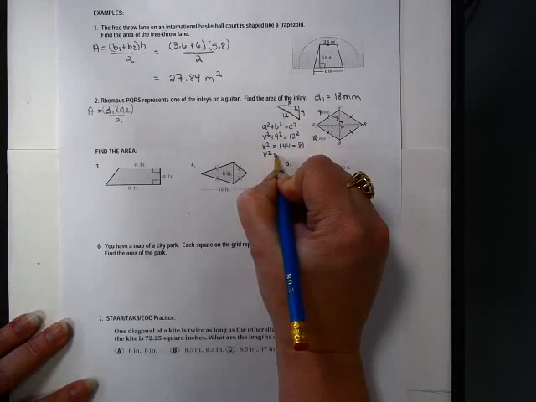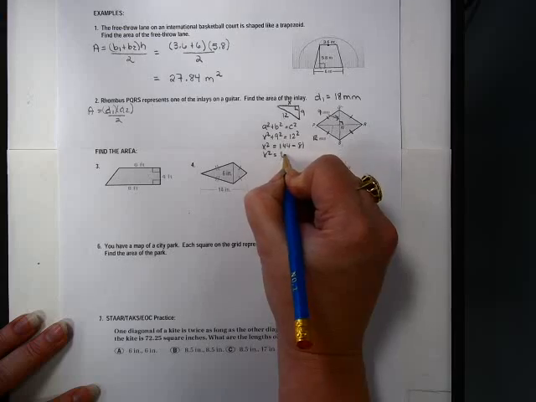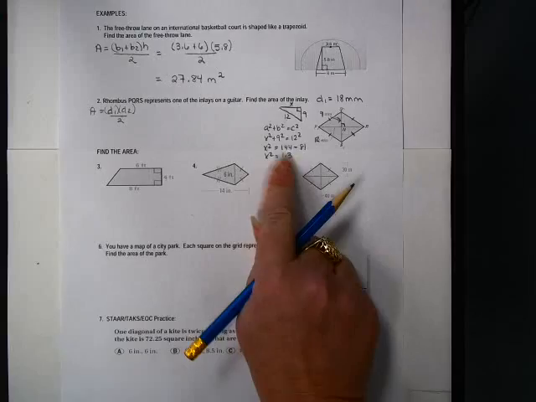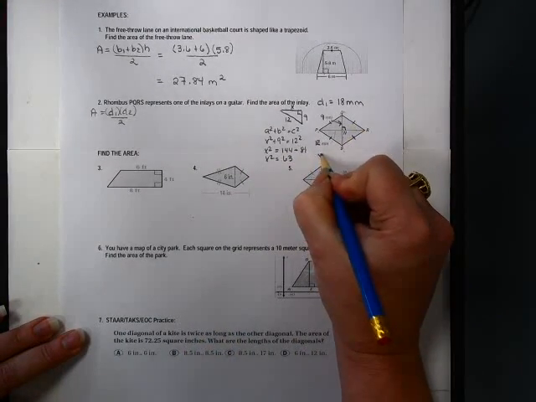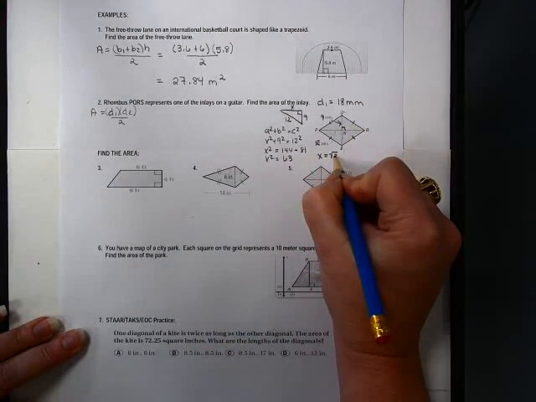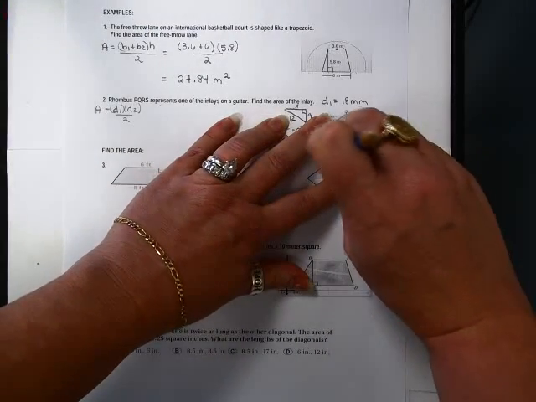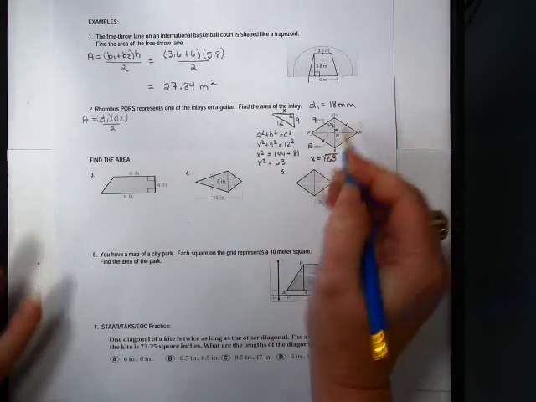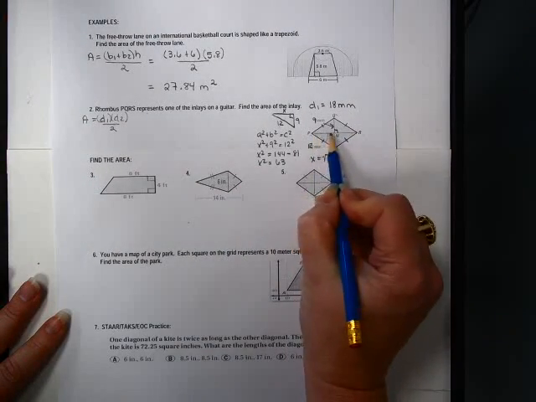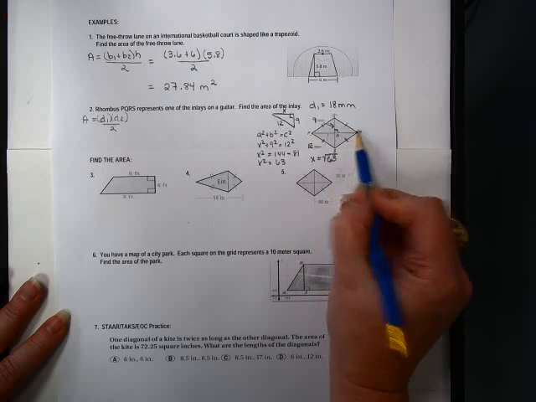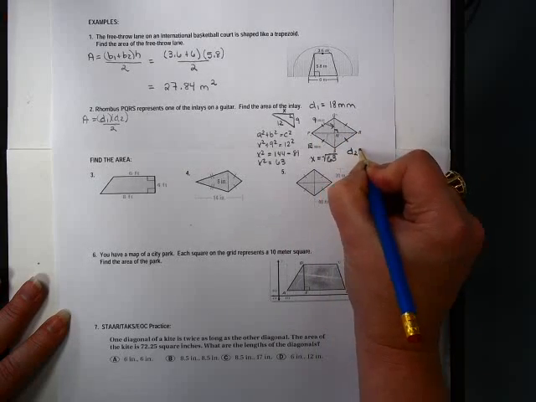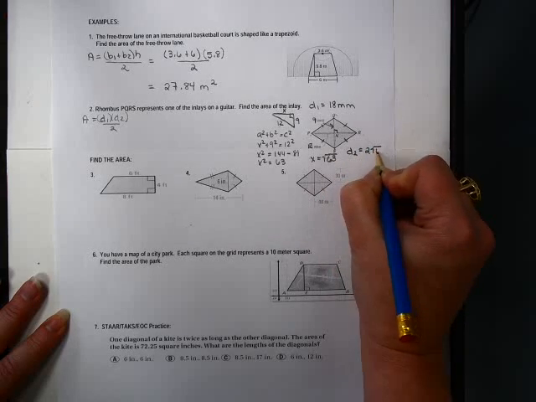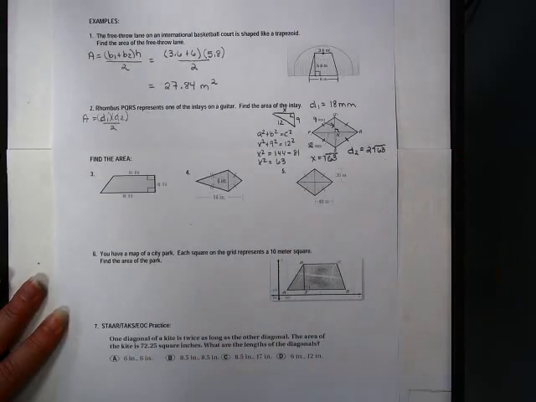X squared is equal to 63, and I want to leave that as a reduced radical. When I take the square root of both sides, x equals the square root of 63. Okay, so that's just this piece right here. So if this is square root 63 and this is square root 63, I know that diagonal 2 is going to equal 2 times the square root of 63.